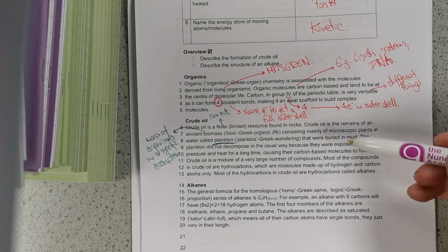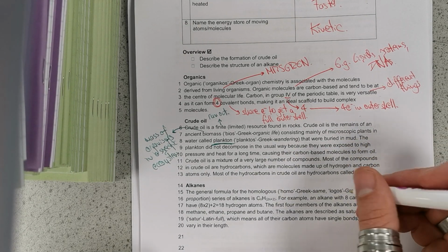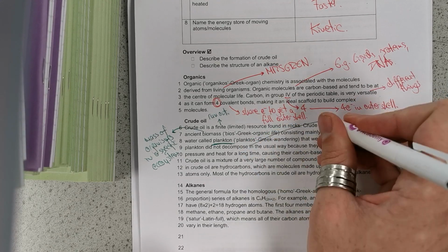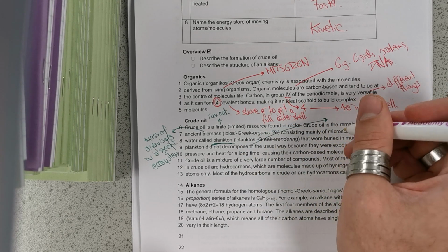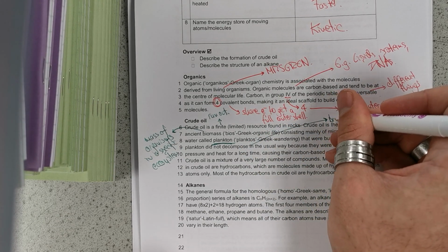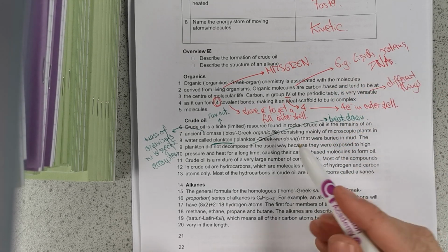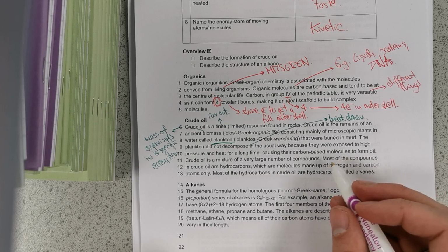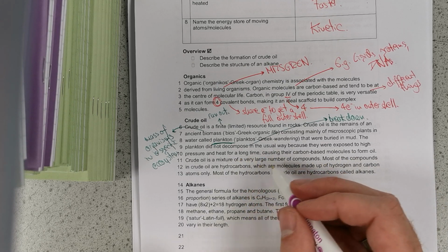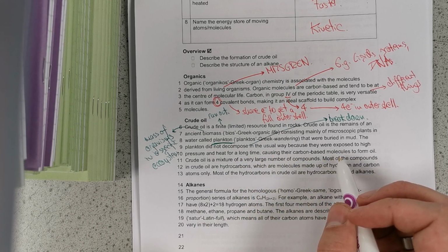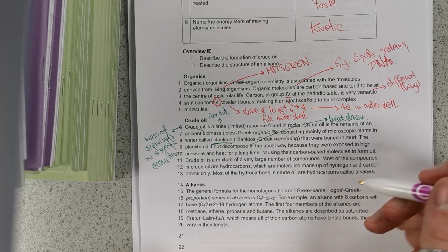Now the plankton then died and were buried in mud. They didn't decompose in the usual way. Remember, decompose is another word for break down. In the usual way, because they're exposed to high pressure and heat for a long time, causing their carbon-based molecules to form oil.